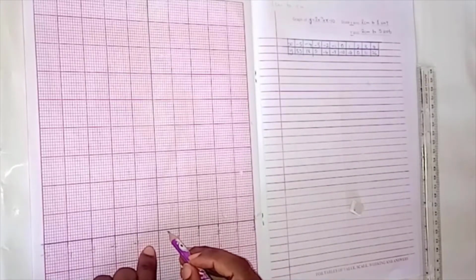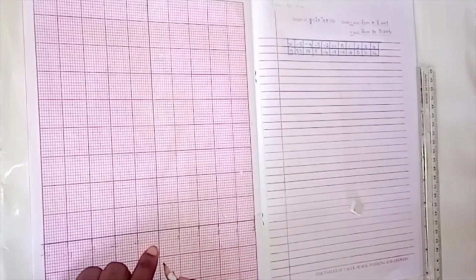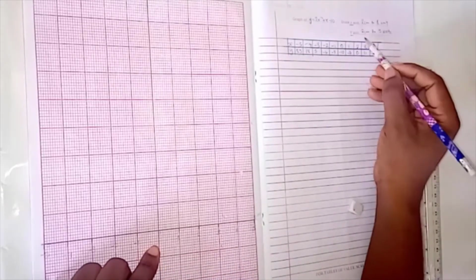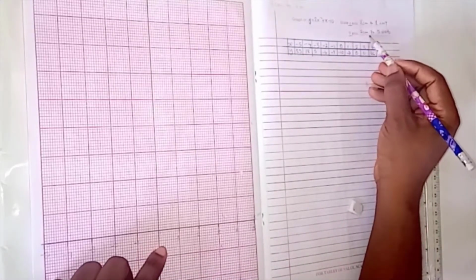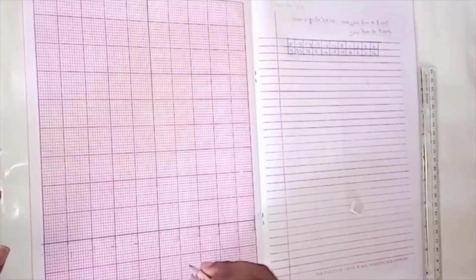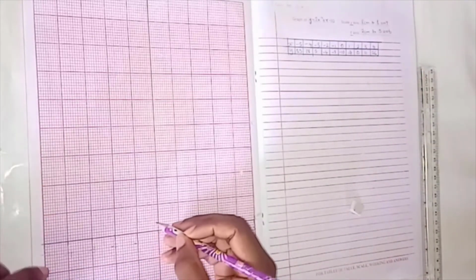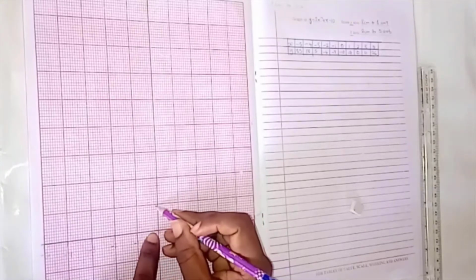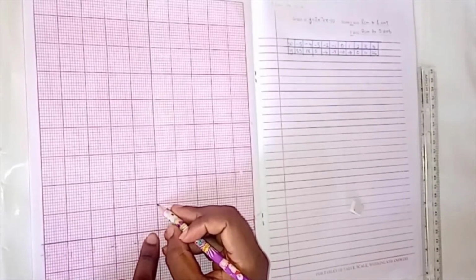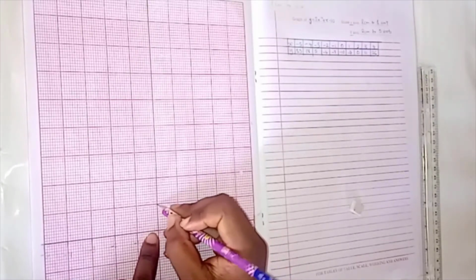It says on our y-axis we have 2 centimeters to 5 units. So 2 centimeters to 5 units on our y-axis. It means from here to here will be 5, that's 2 centimeters to 5.